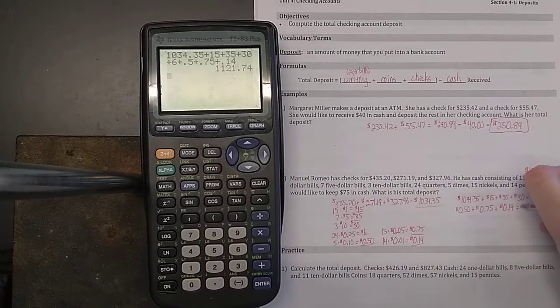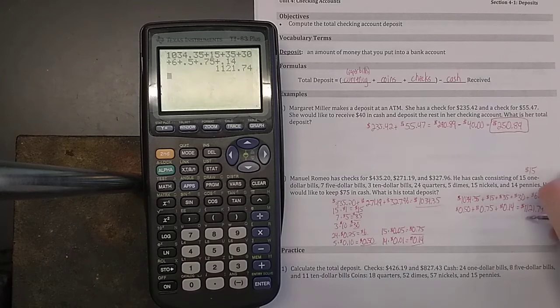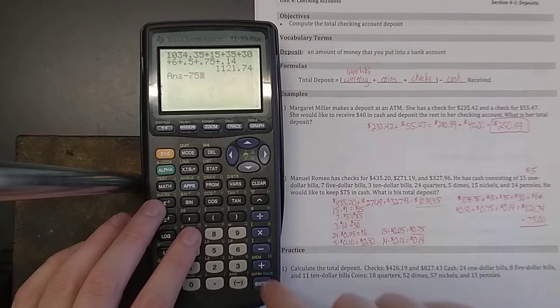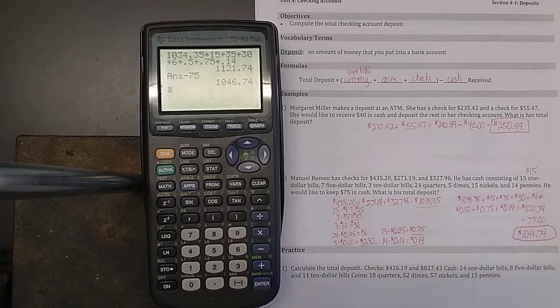Total deposit in this case, before the cashback, is $1,121.74. But Manuel would like to keep $75 in cash, which means we need to subtract $75 off of this. You end up with a total deposit of $1,046.74. That's how much money is going into the account. Now, as far as the two practices go, let's do those.